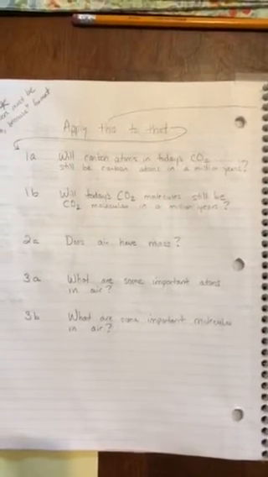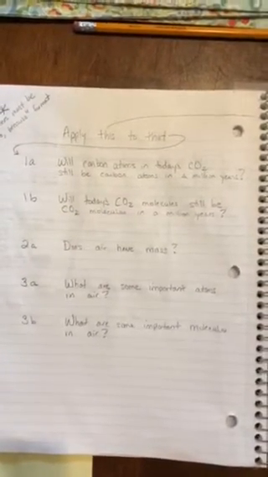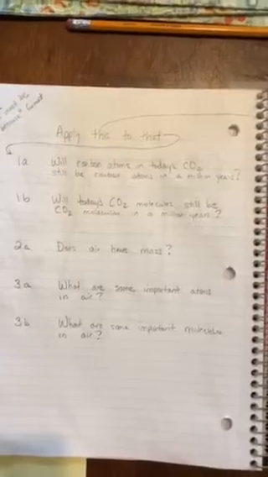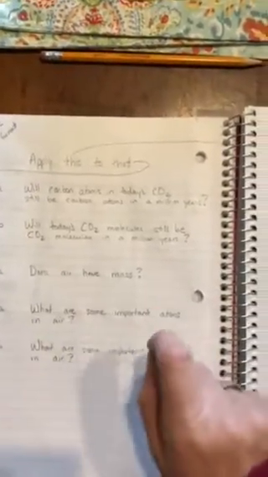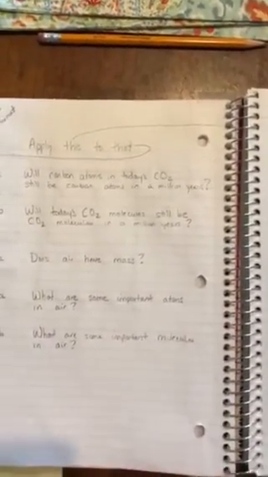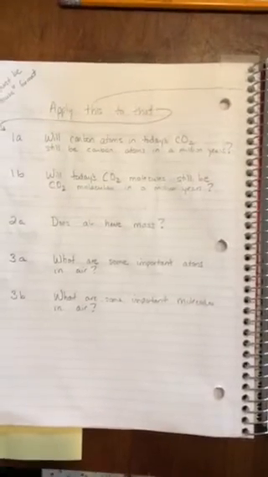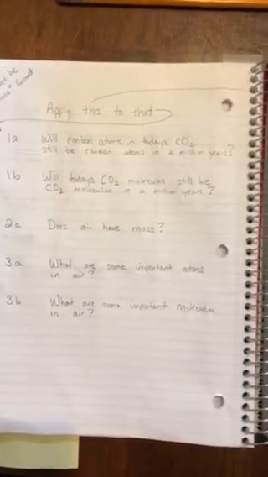For 1A, we would say that the carbon atoms in a carbon dioxide molecule will still be carbon a million years from now because, so you would say yes, because atoms can't be created or destroyed unless there's some kind of a nuclear reaction. So atoms are constant. And then let's go on to the last little bit.